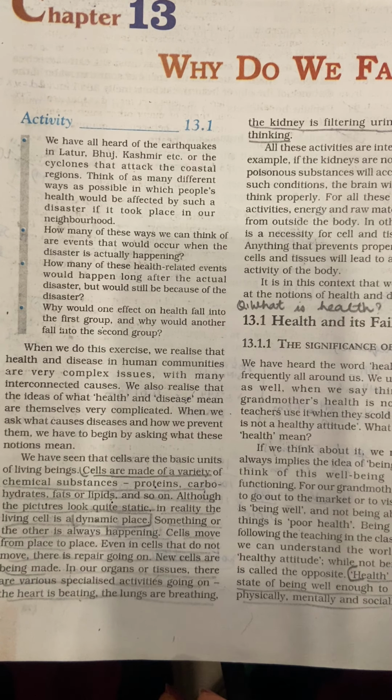As you know, we are seeing this pandemic of COVID-19. So we'll be able to understand that better once we study this chapter, as to how COVID-19 is spreading and what we can do to prevent it. How do we know that a person is suffering from COVID-19? What are the various ways by which it is spreading, and so on. So that is why this is a very relevant chapter, and we are taking it first.